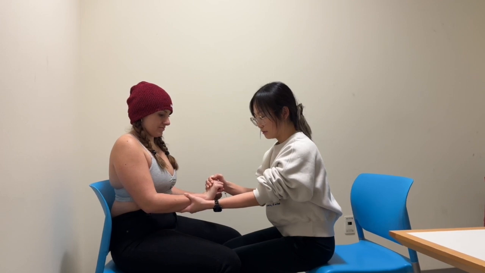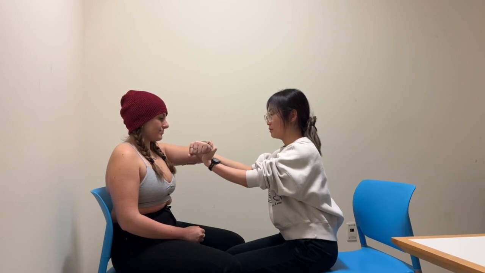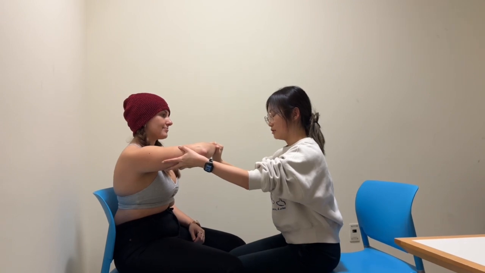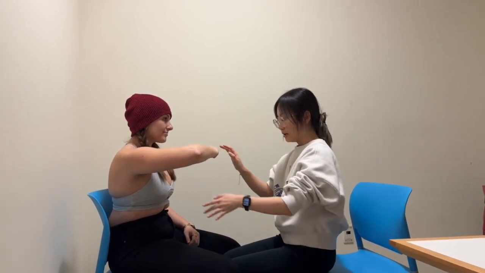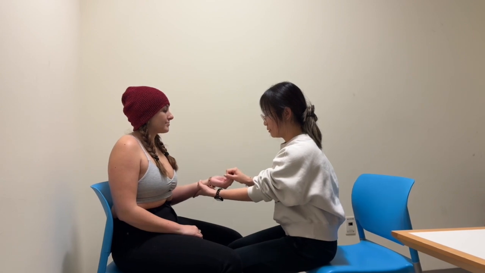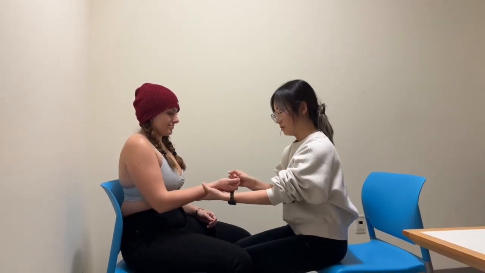1, 2, 3. All right, the next one is C7 for elbow extensor. I'm gonna have you put your hand up like this and try to resist me. 1, 2, 3. Same thing. 1, 2, 3. All right, so next one is C8 for your finger flexor. I'm gonna have you curl up your fingers like this. All right, resist me. 1, 2, 3. Same thing for the other side.